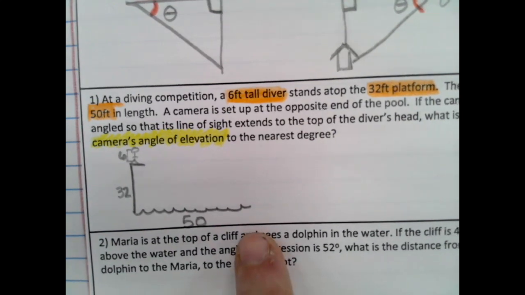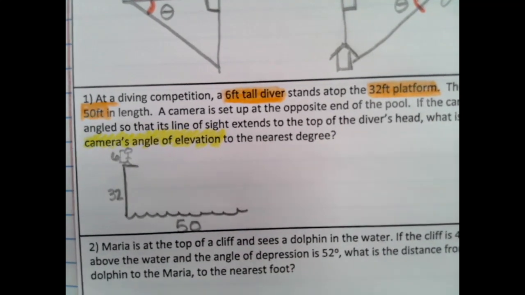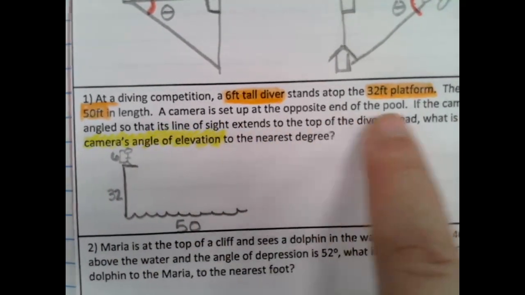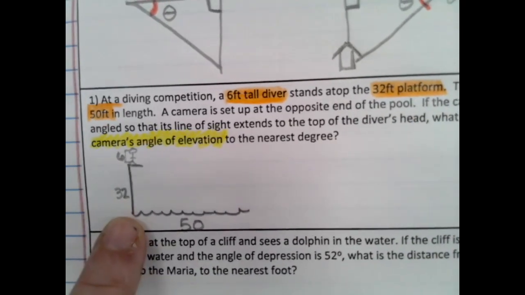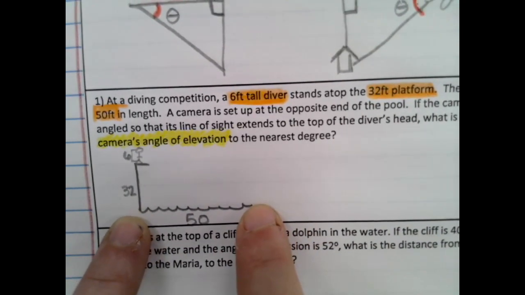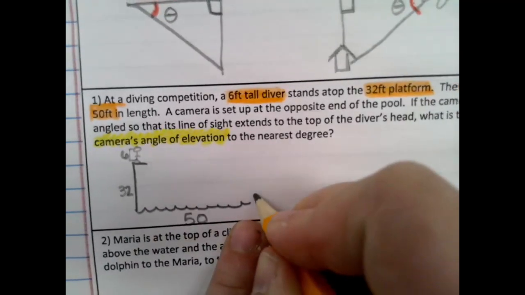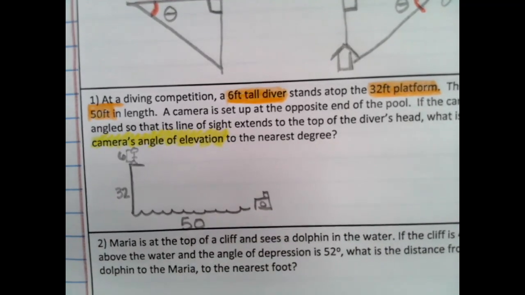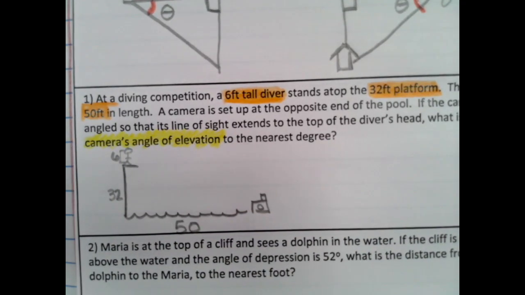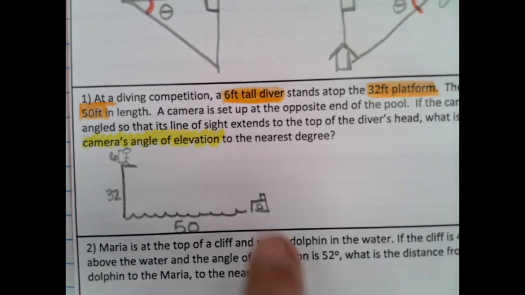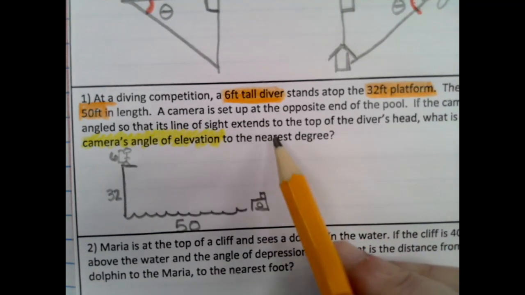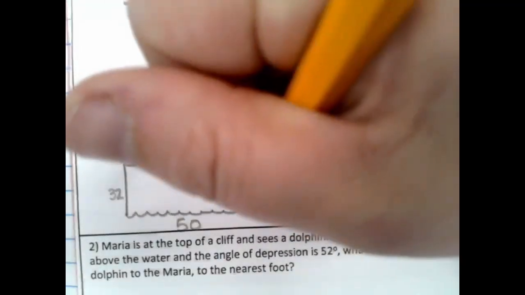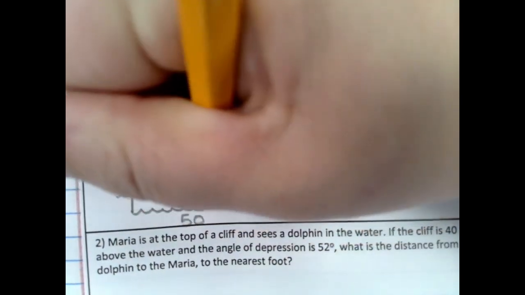All right, and then we have a camera that's on the opposite end of the pool. So where's the camera going to go? The camera is set up at the opposite end of the pool. So does it go under the platform or on the other end of the pool? Other end. Good, other end. So here's our little camera. Look at that camera. Amazing. That's not what they look like these days, but just pretend. All right, and the camera is looking up to which point? The top of the diver's head. So this is going all the way up to the top of the diver's head.